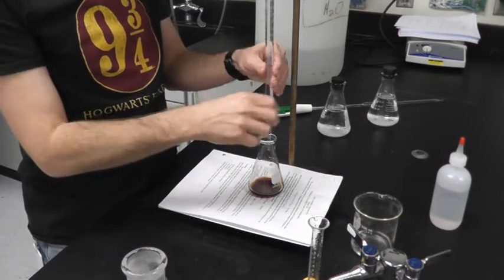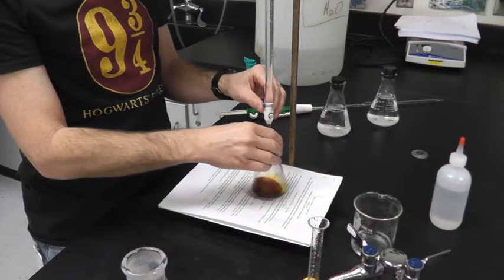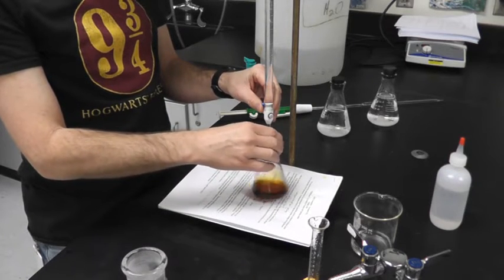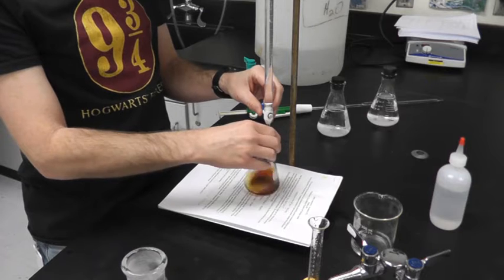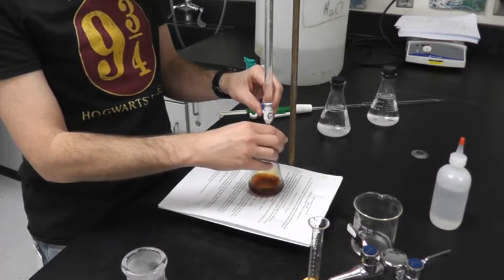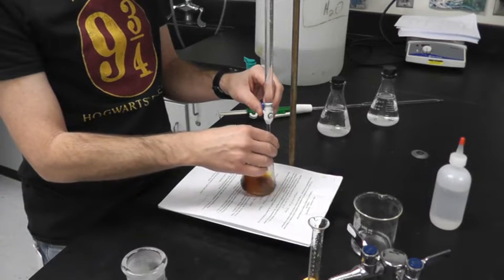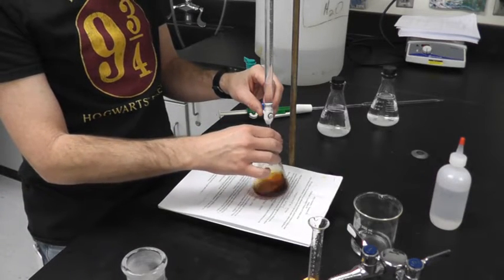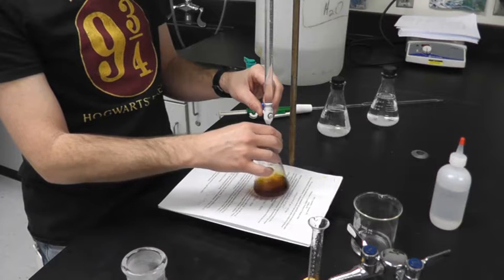All right, so I'm just going to open this up, and we should go from a reddish brown to a reddish orange to an orange to a yellow, and once we get to yellow, I'm going to add the starch, which should turn it blue, and then I'll titrate till that blue is gone.